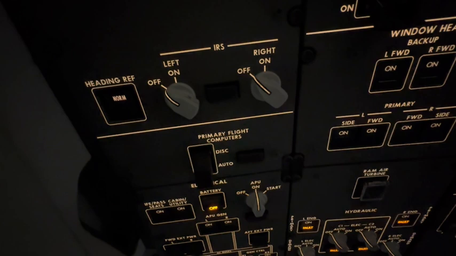And by the way, when it's in normal mode, the airplane will actually do this on its own automatically. It will change between magnetic north and true north whenever the airplane is in a pole region. But the feature is still there if the pilot chooses to go into true north position. Don't ask me why, that's pilot stuff. I'm just a mechanic.